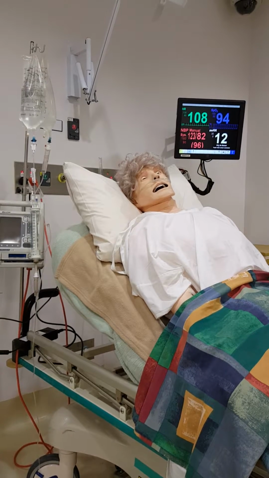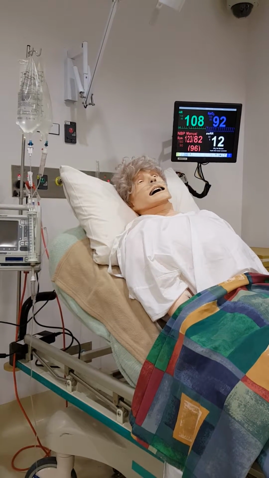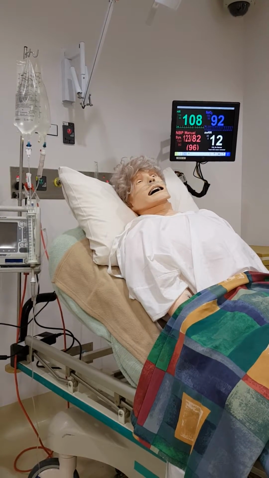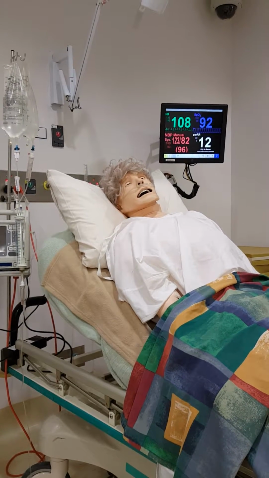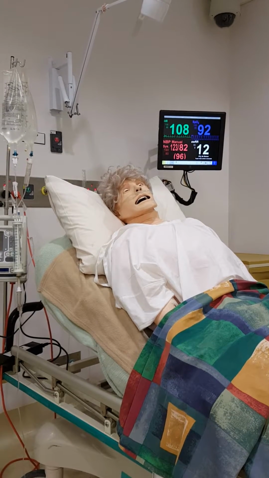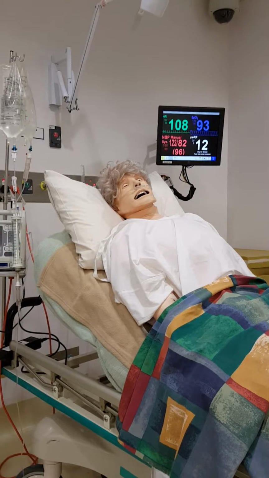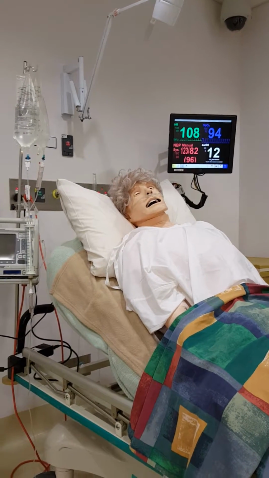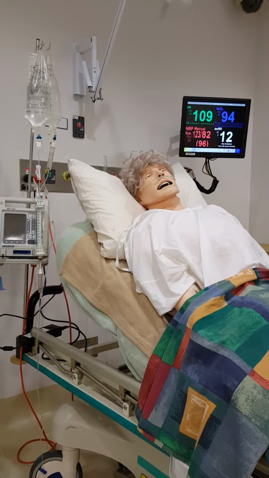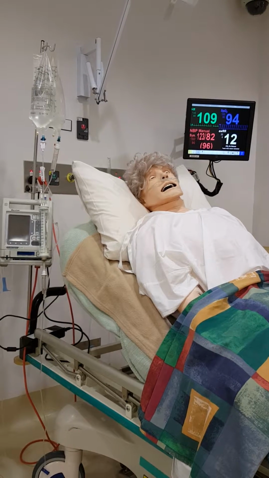The safety aspect means that we can give them experiences that they may not even experience out in the clinical arena, and enables them to practice it, reflect on what they have done, and then maybe come back and improve what they have done.